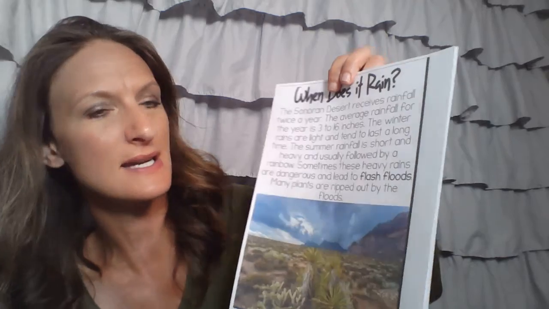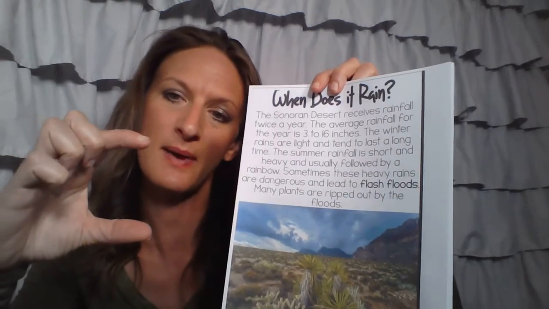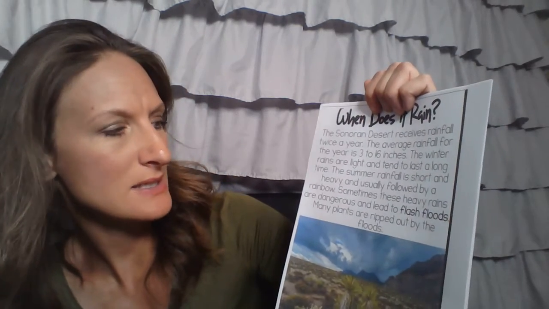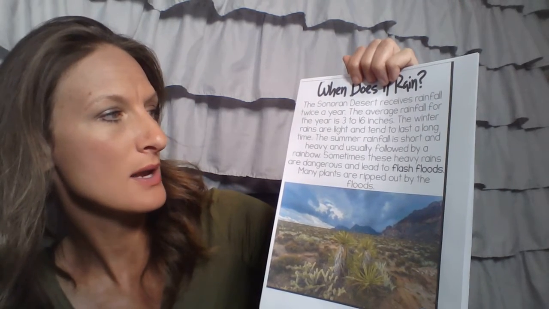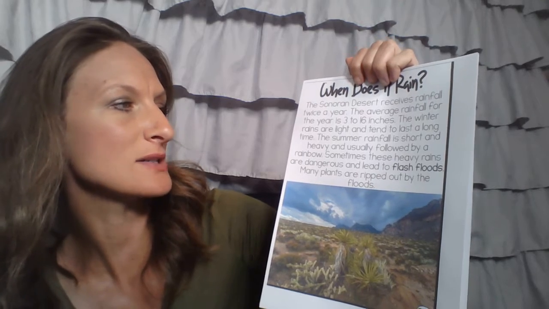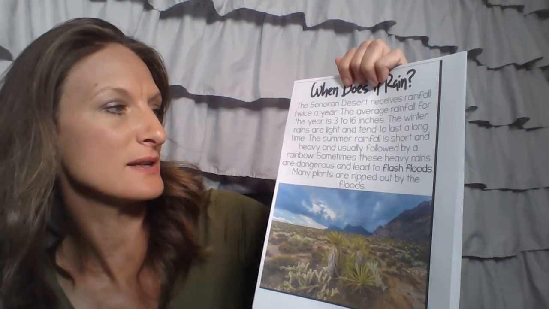I love rainy days. The average rainfall for the year is 3 to 16 inches, which is about this much rain to about this much rain a year. Wow. The winter rains are light and tend to last a long time. The summer rainfall is short and heavy and usually followed by a rainbow. Sometimes these heavy rains are dangerous and lead to flash floods. Many plants are ripped out by the flood.